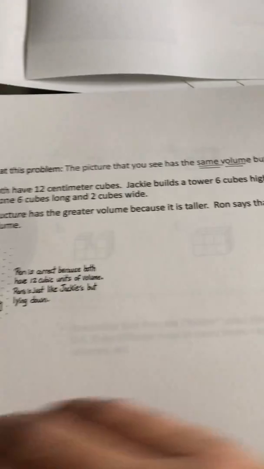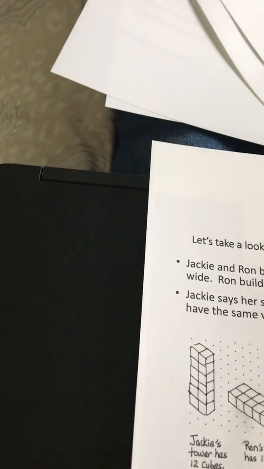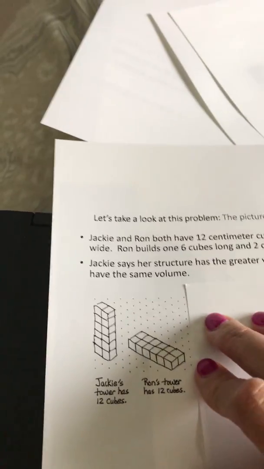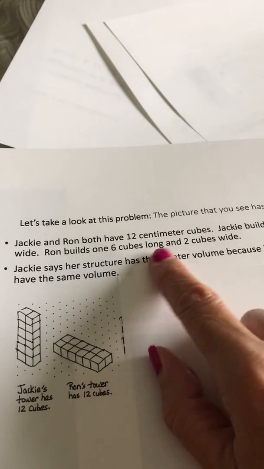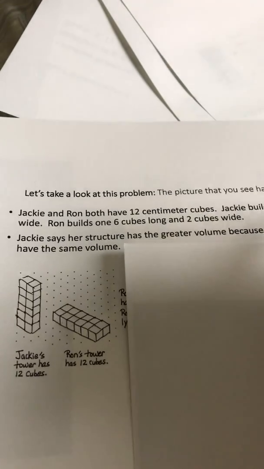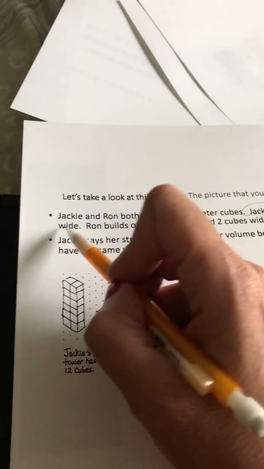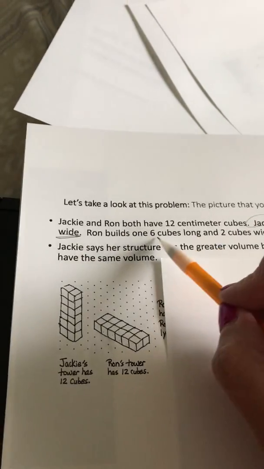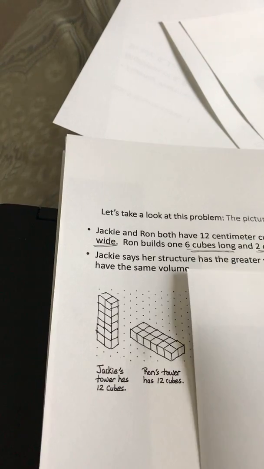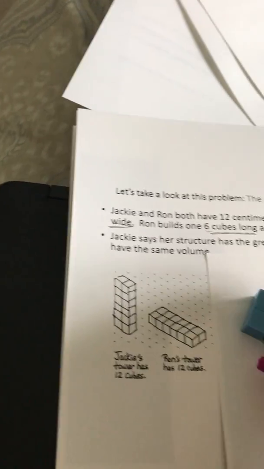All right, so let's look at this next picture. I'm going to cover this up here. All right, so here we go. Jackie and Ron both have 12 centimeter cubes. Jackie builds a tower 6 cubes high and 2 cubes wide. Ron builds 6 cubes long and 2 cubes wide. All right, I'm going to make them with my blue cubes, so you guys can really get an idea of what this looks like.